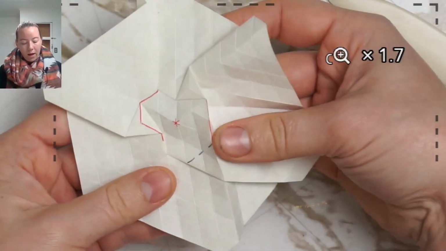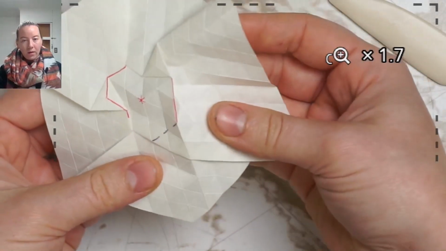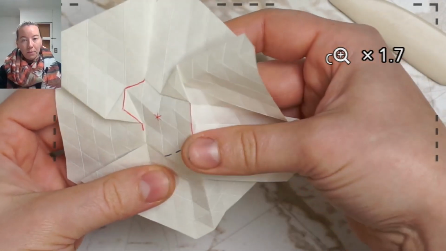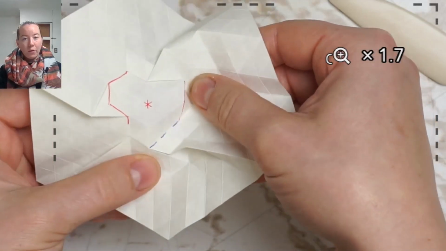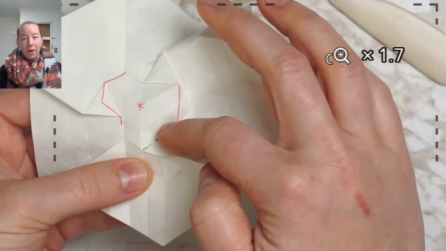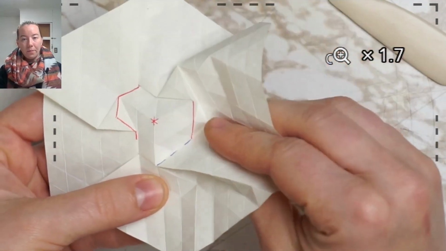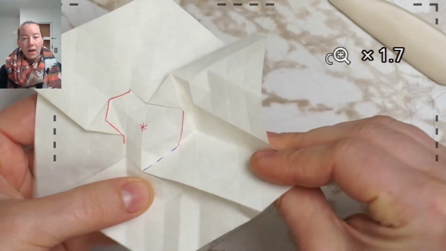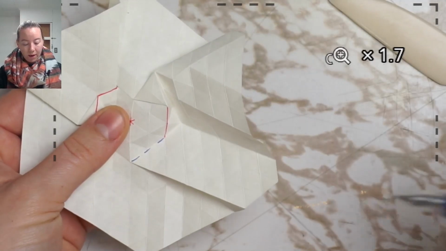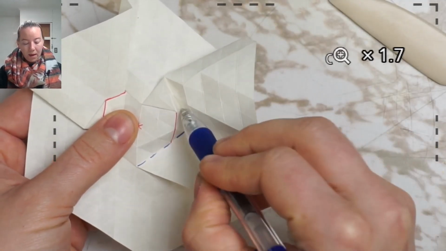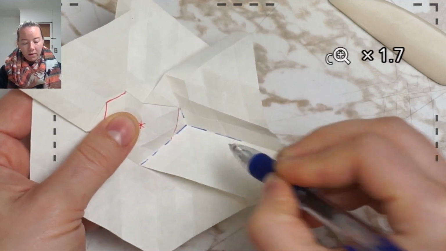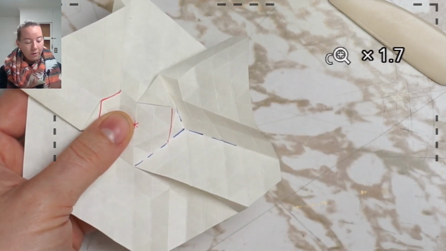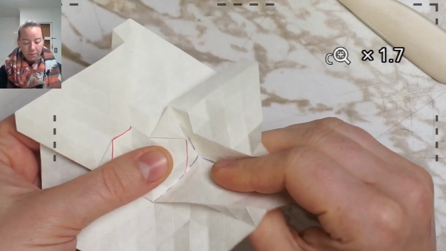With my pleat overlap, I'm going to open the most recent pleat, and I've already drawn in where my valley needs to push the mountain down. Then it goes and meets the neighboring valley, joins to form a three-way intersection of valleys.